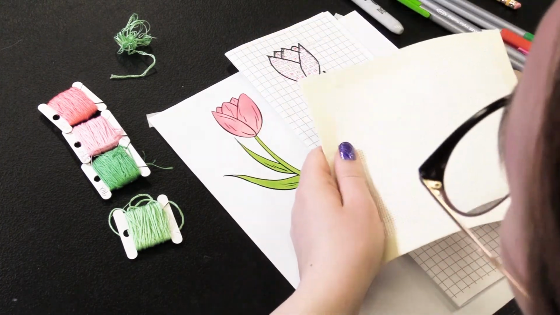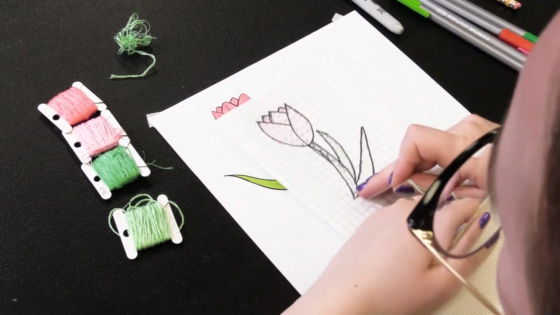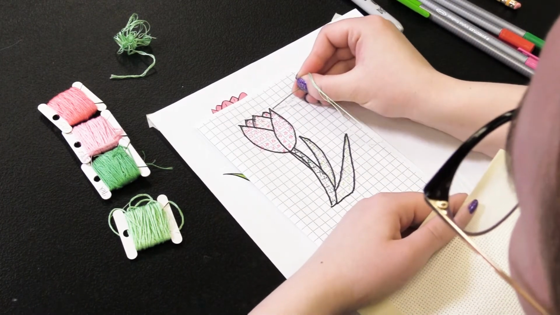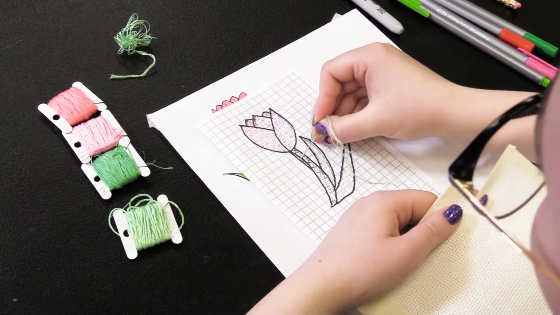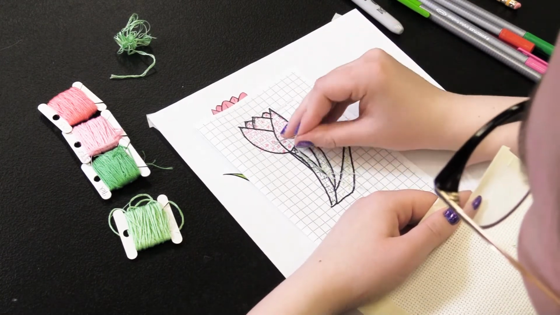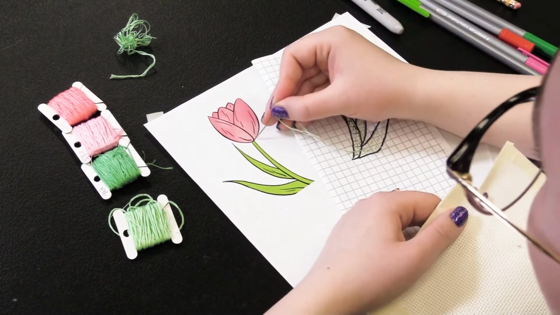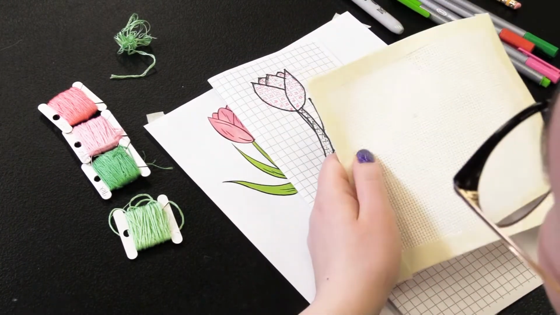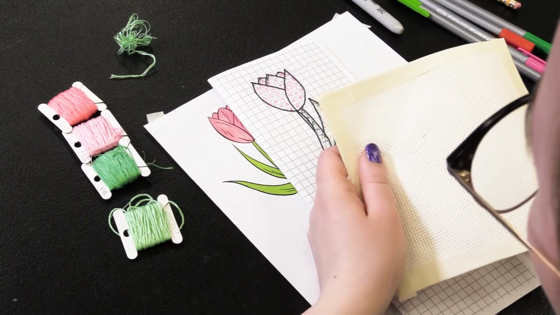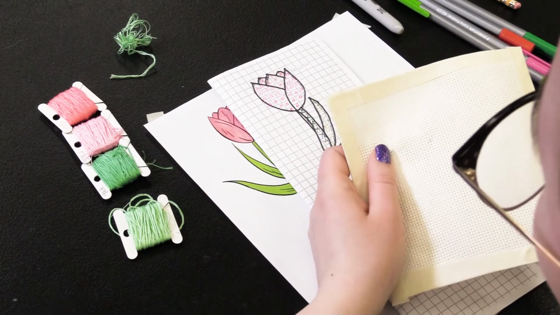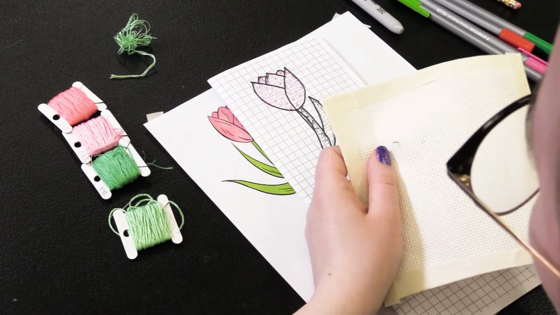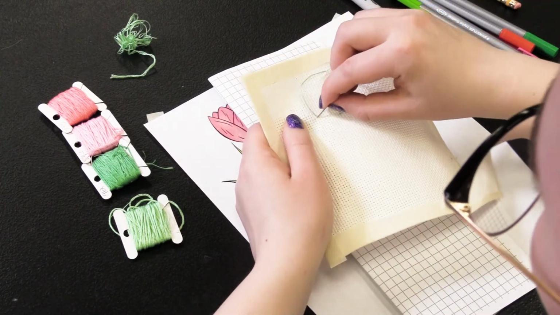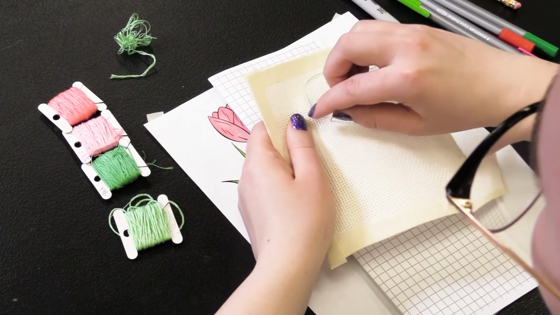Now if you're wanting to add some more detail to your design with these lines at the end, I would recommend using a slightly different color than your colors that you've chosen. So you might want to choose a black, for example, for extra bold detail. And all you're going to do is make straight lines through your fabric.